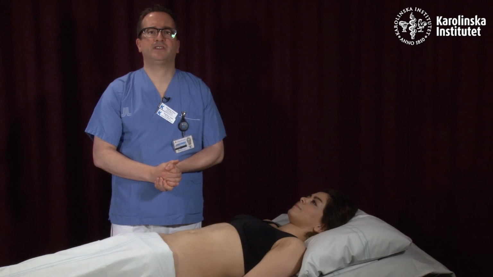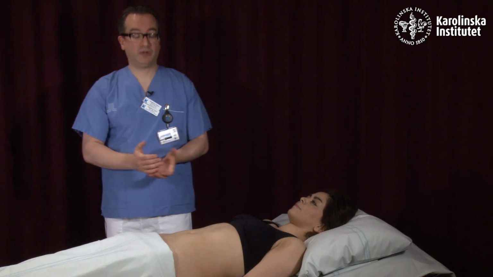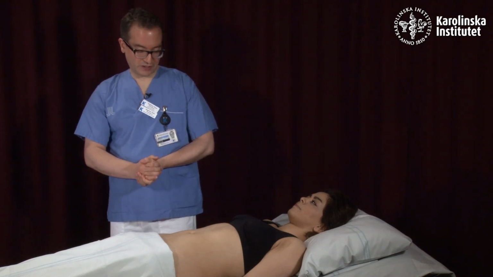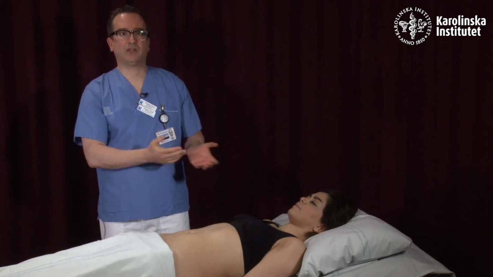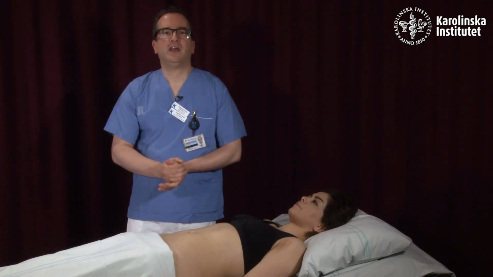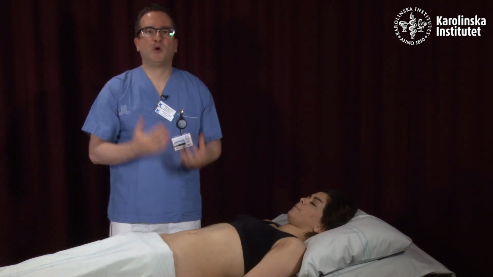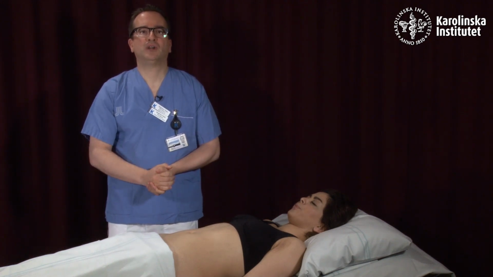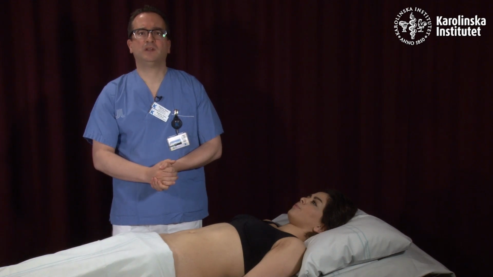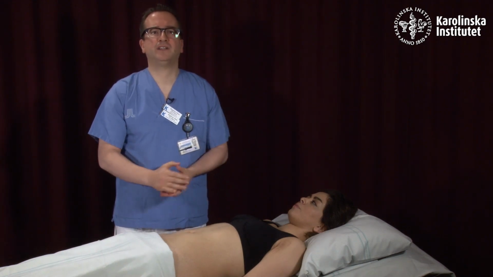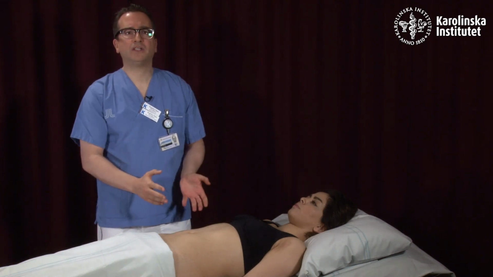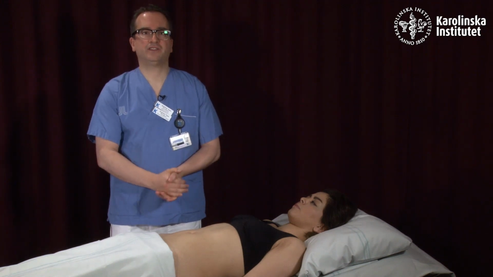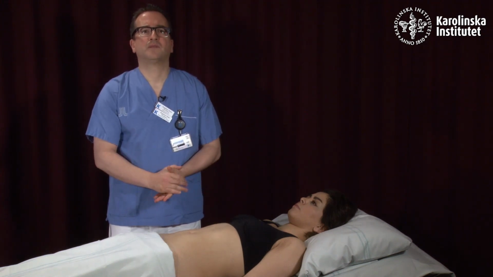Percussion is used for the examination of the abdomen, but we also use percussion for the examination of the chest. The aim of percussion is to get important information about the underlying structure. So how much gas is in the abdomen? Does the patient have ascites? Are there enlarged organs? Or is there even a tumor?